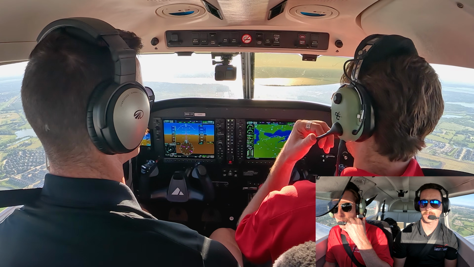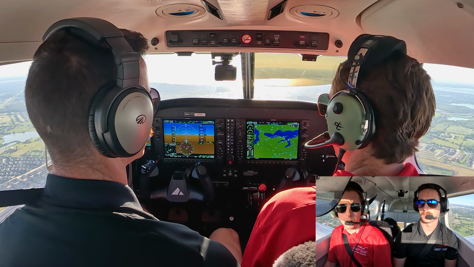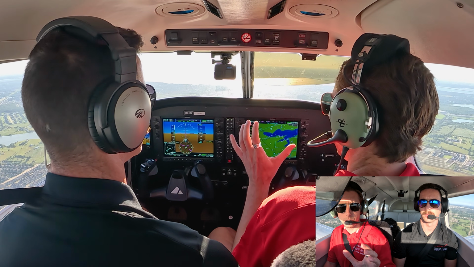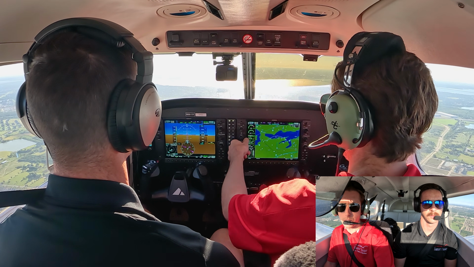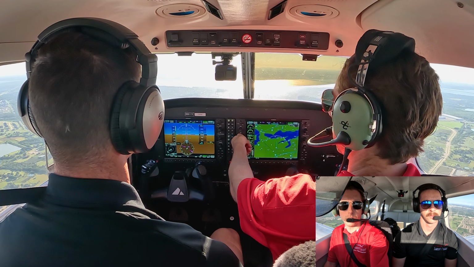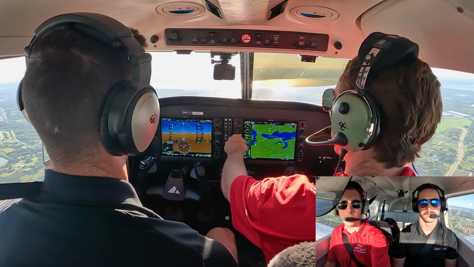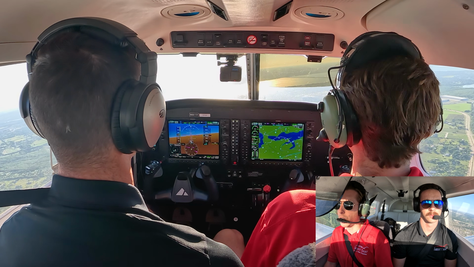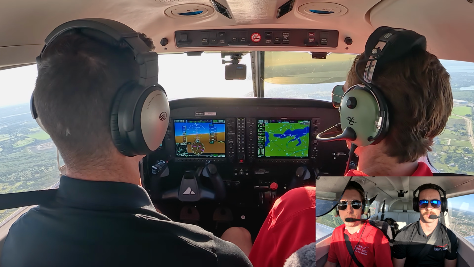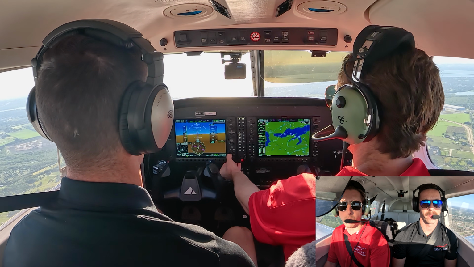So the next thing that we could do as far as autopilot and using that as a tool is using the navigation mode. Right now we're on heading, so if I were to turn 10 degrees to the right, it will follow what I have bugged in. So once I switch it over to 100, it will start flying at 100 all on its own. But let's say we wanted to go to Terrell.